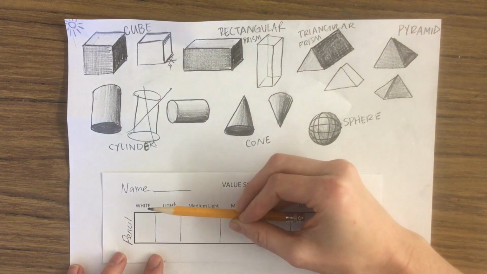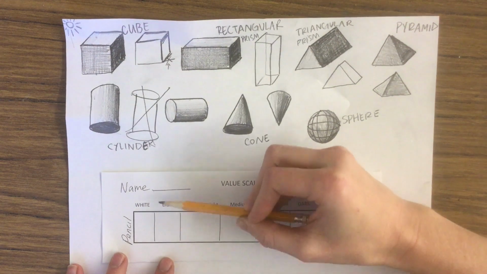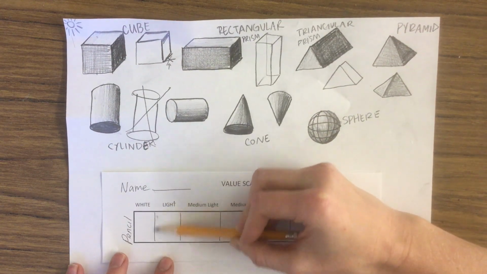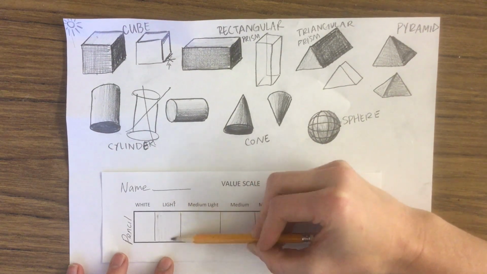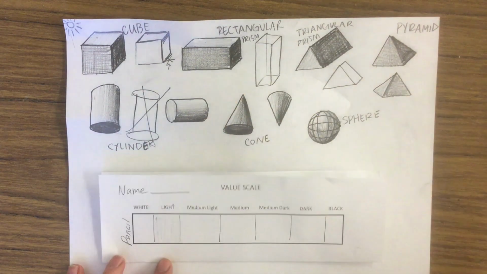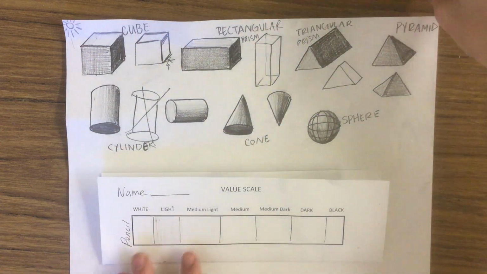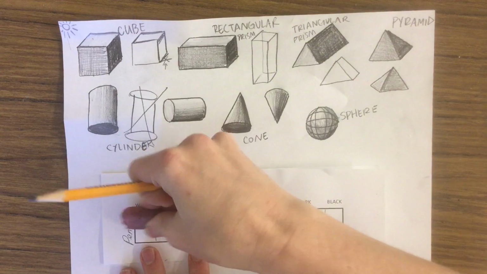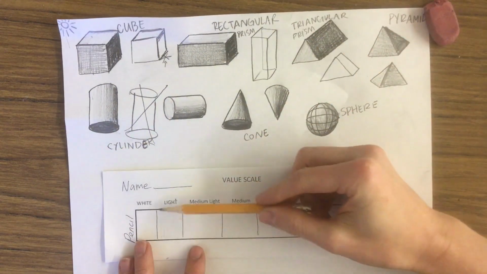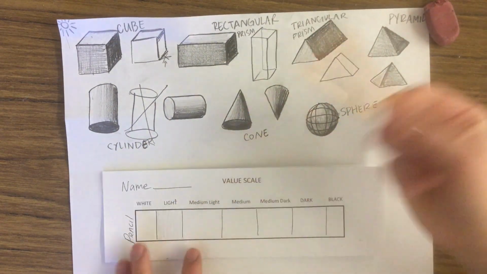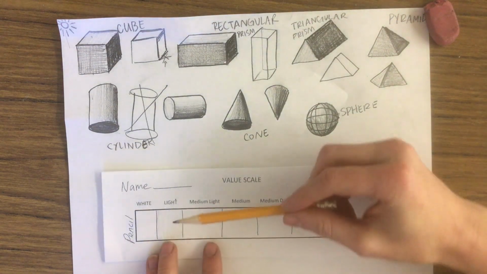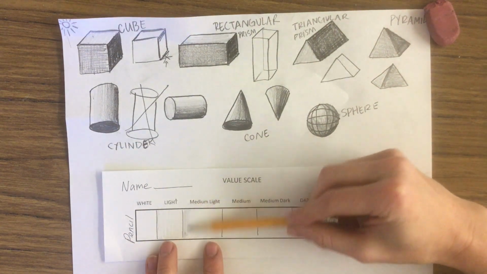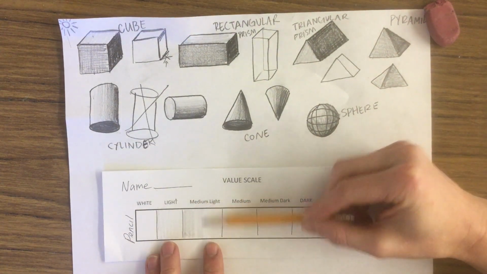With my pencil, notice how I kind of hold it sideways again to kind of shade it. I'm gonna press as lightly as I can in this very light area. Literally as light as I can. I could even take my eraser and kind of press it if I thought it was too dark in some spots. Next, in my medium light, I'm gonna press just a little bit harder, not much more.